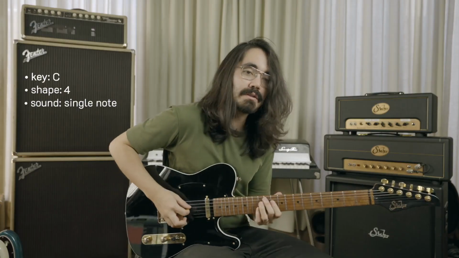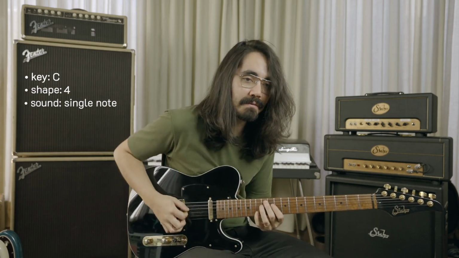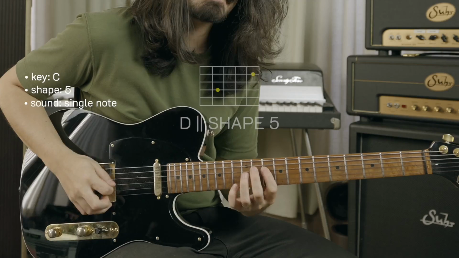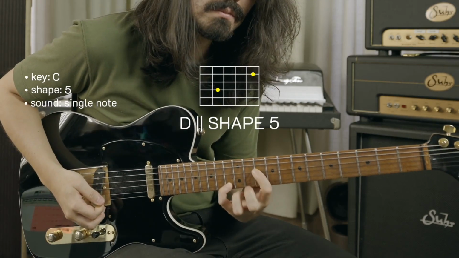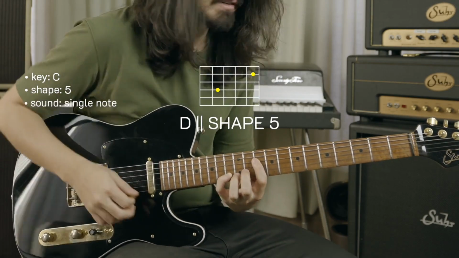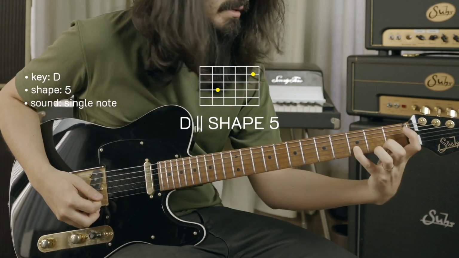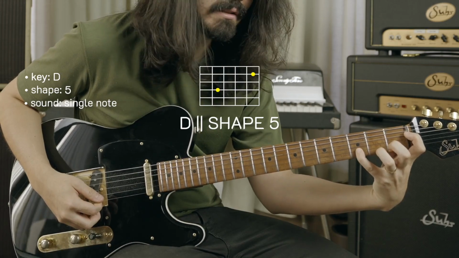And now we're going to the last shape, which is the area 5, or shape 5, which brings out the image of a D chord, and again you have to think like this.